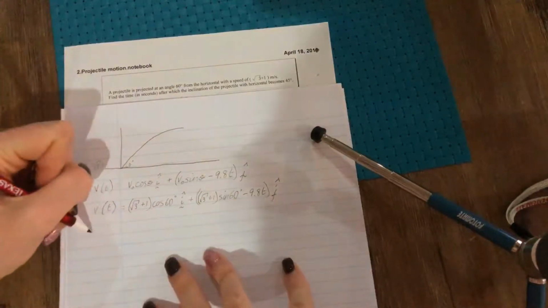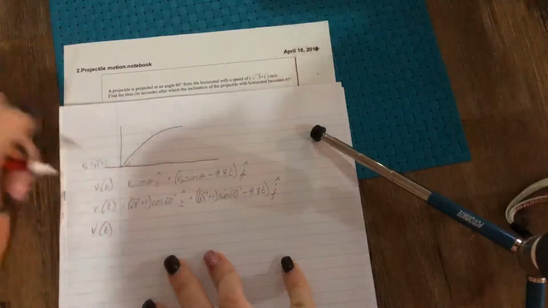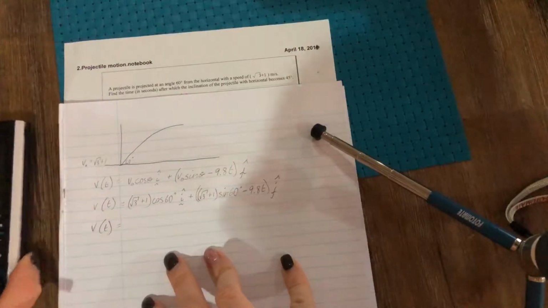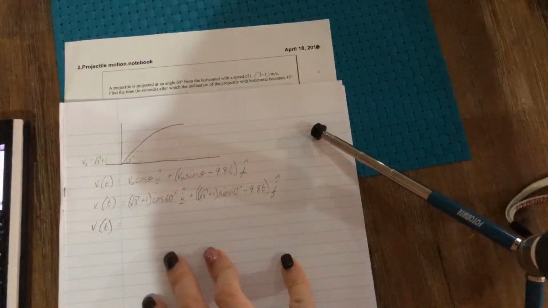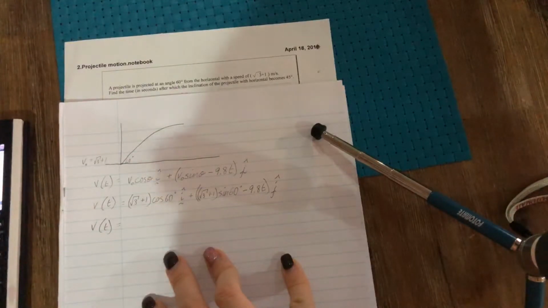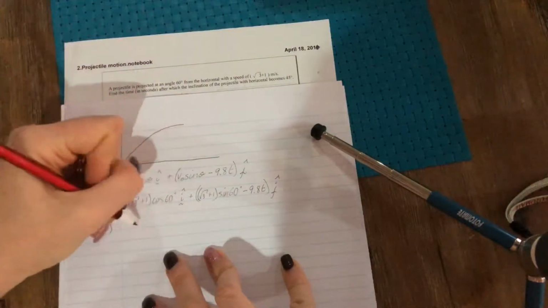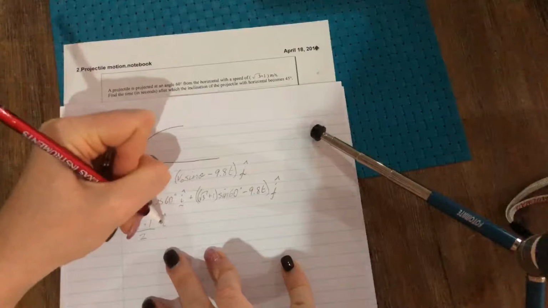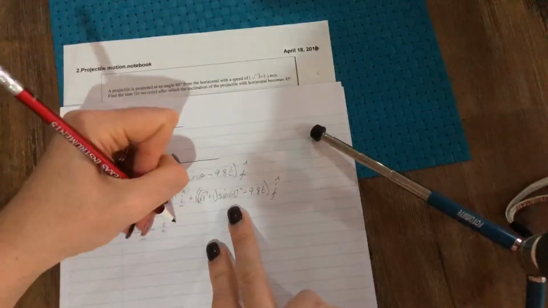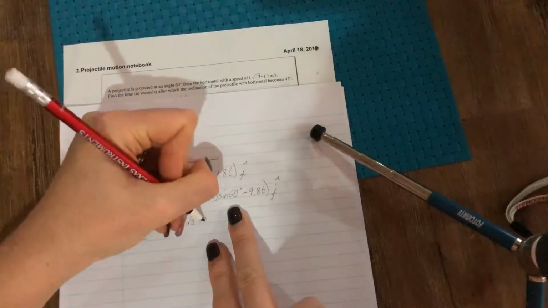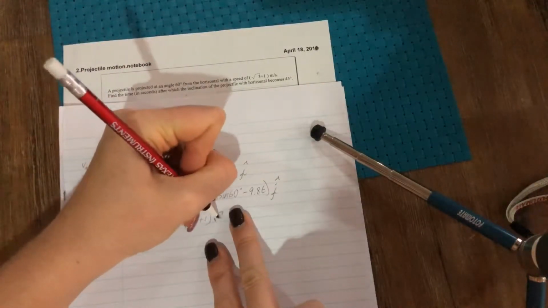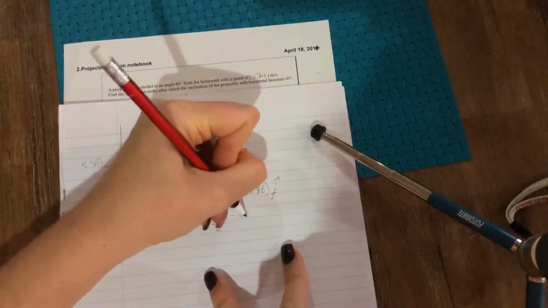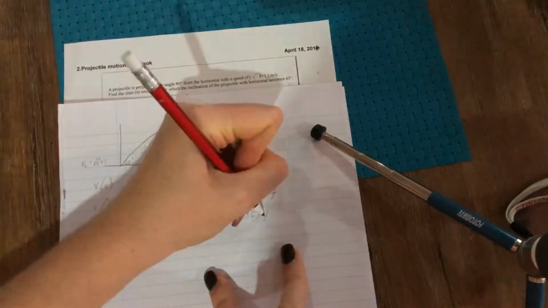Okay, so I can simplify. Cos of 60, you can use your special triangles, is a half, so that's root 3 plus 1 on 2 I, and then sine of 60 is root 3 on 2, all in the J direction.